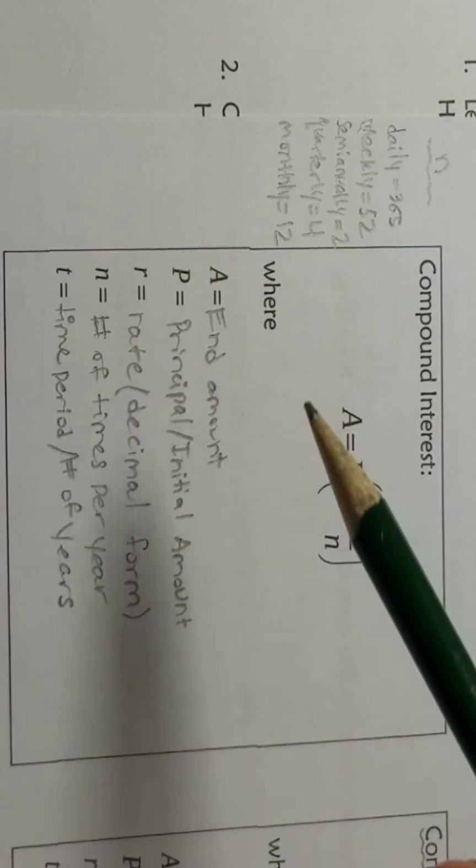So now we have our different values of N, which is basically the number of times per year that it's compounded. It's not always going to be yearly compounding. You might have monthly. If the word problem gives you monthly, that's 12. Quarterly, 4. Semi-annually, 2. Weekly, 52. Daily, 365.